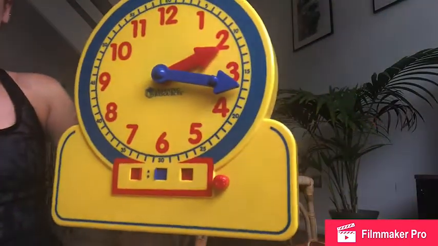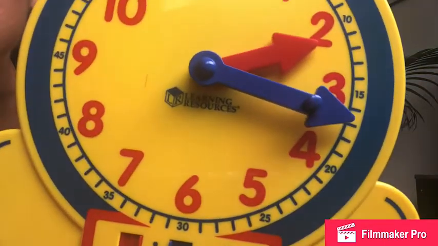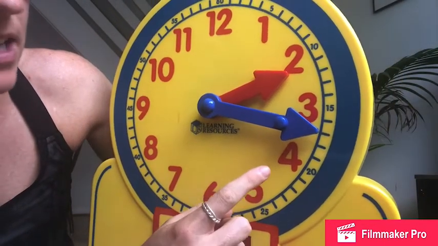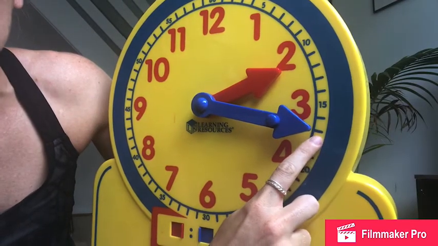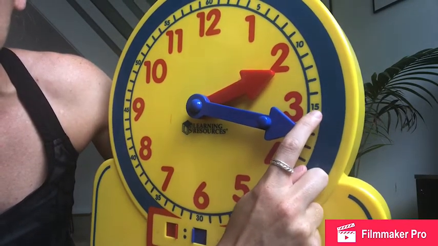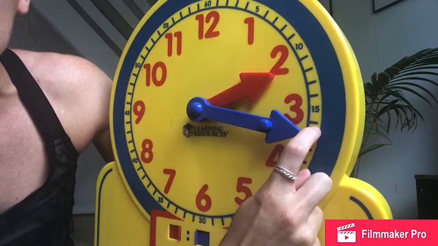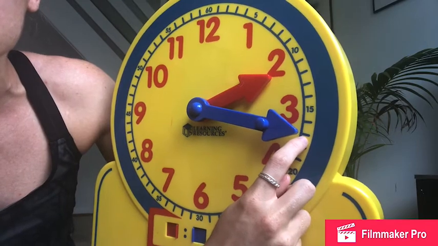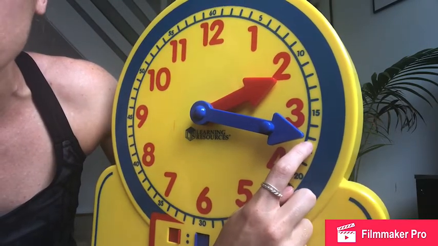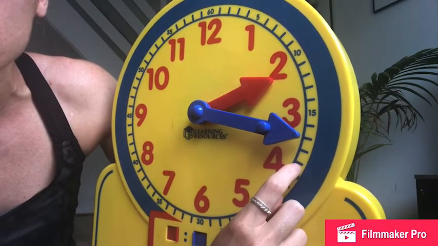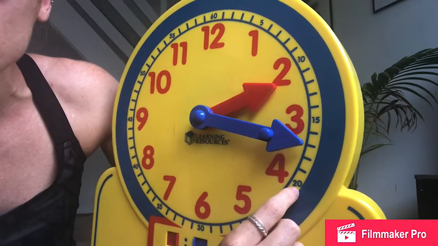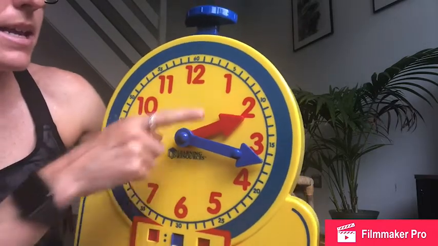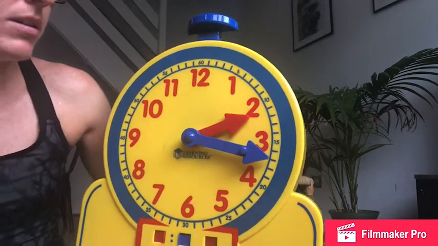So I'm going to bring it closer so you can see. You should be able to see that it's actually pointing here. Now if this is my 15, this would be 16. And what would this one be? What's after 16? 17. Let's just check. 18, 19, 20. Yeah, so that would be 17 minutes past 2. Okay.